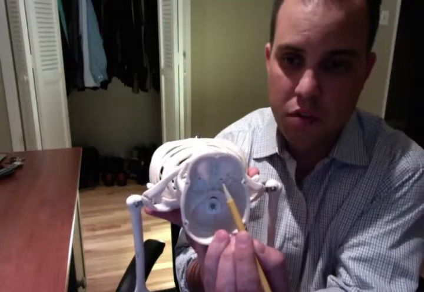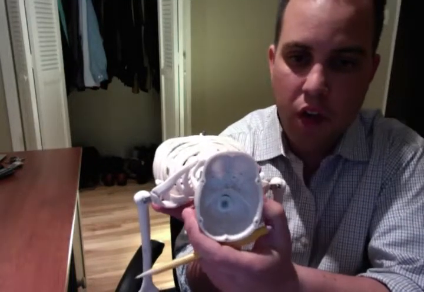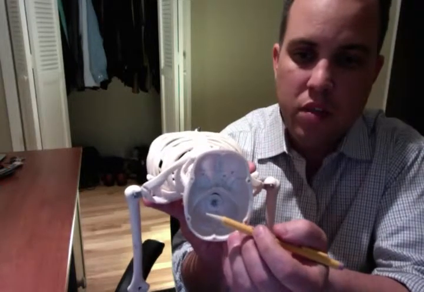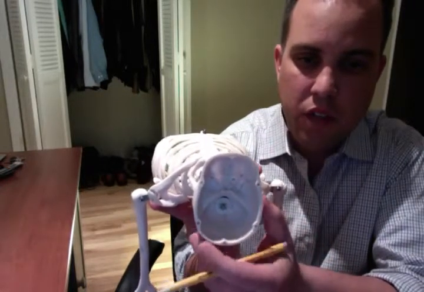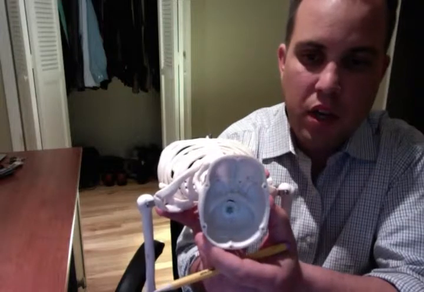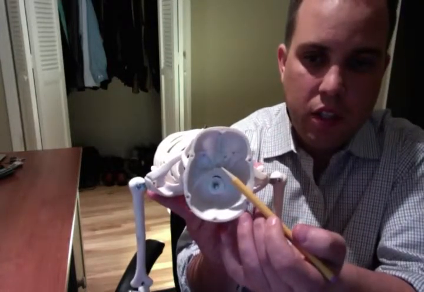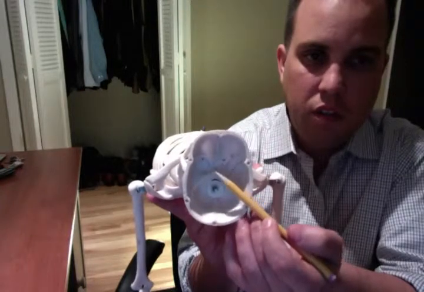ophthalmic nerve. The sella turcica, also known as the saddle. The sella turcica is part of the sphenoid bone and is located just behind the cavity known as the sphenoid sinus. It houses the pituitary gland, and here, again, is the sella turcica, also known as the saddle.